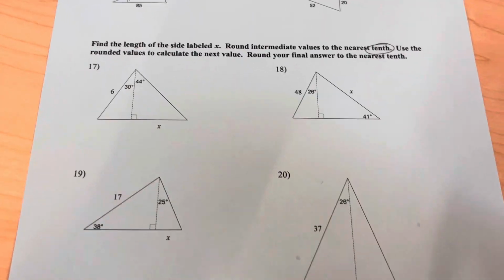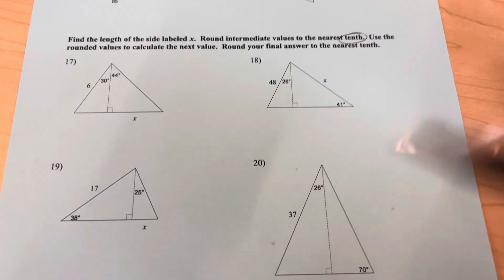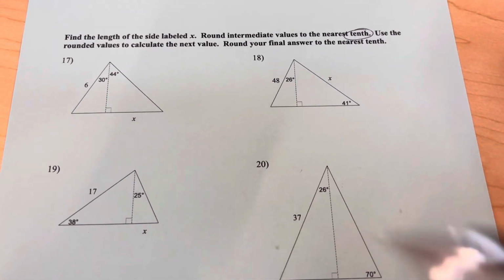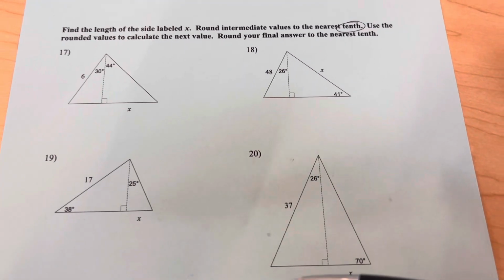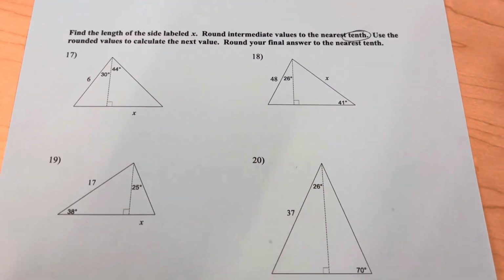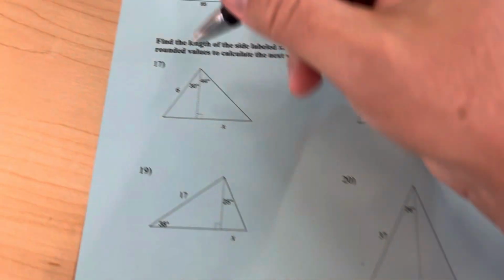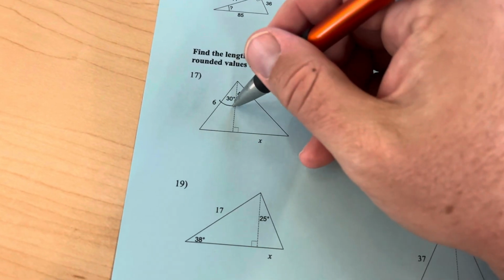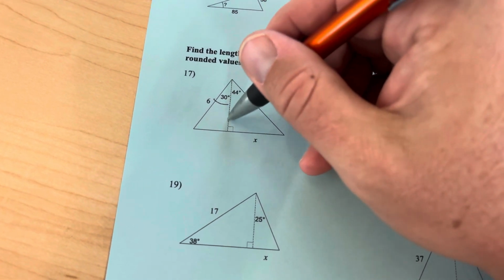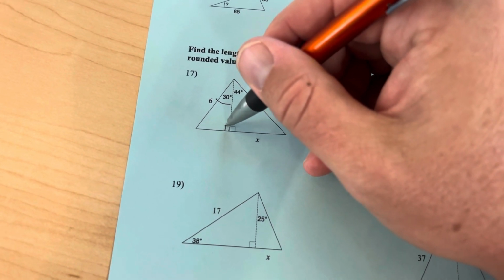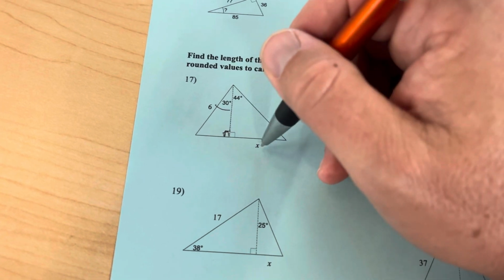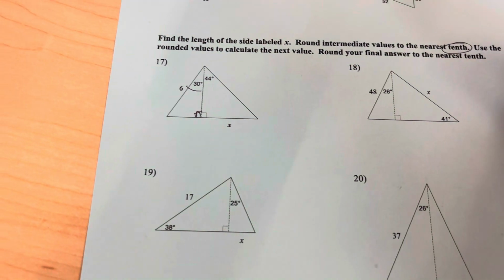This is actually a little bit more complicated than anything that you'll have to do on the upcoming performance task. So I wanted to give you something that would stretch you a little bit. What's happening here is they give me this 6, they give me this 30-degree angle, and they say, hey, if I put this down through here, we have a right triangle. So then I can use that information to calculate this one.